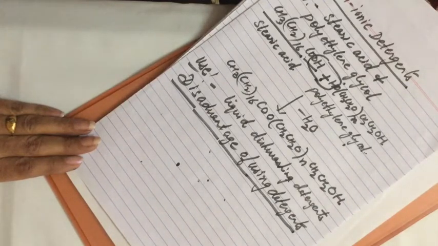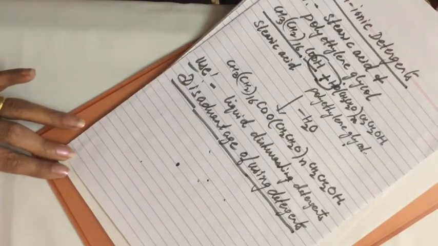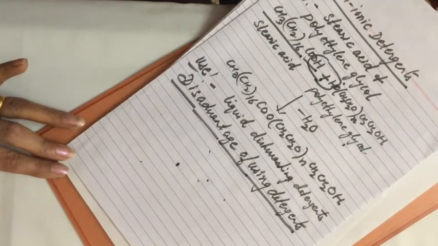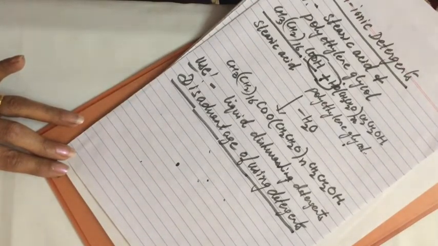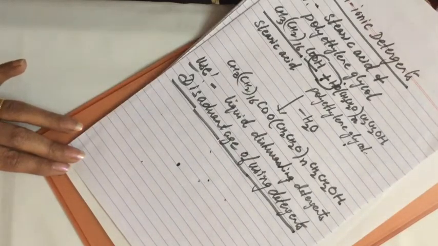So, the detergents which have more branching in the hydrocarbon chain cannot be degraded easily. So the branching of the hydrocarbon chain is kept to a minimum. Unbranched chains can be biodegraded more easily and hence pollution is prevented.